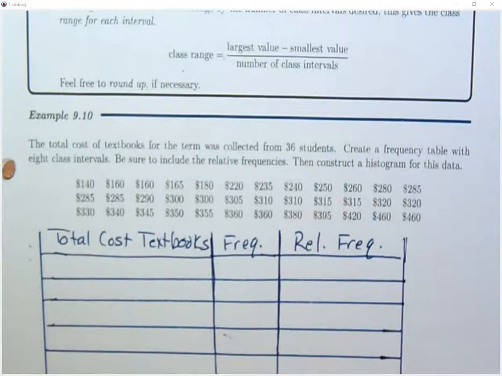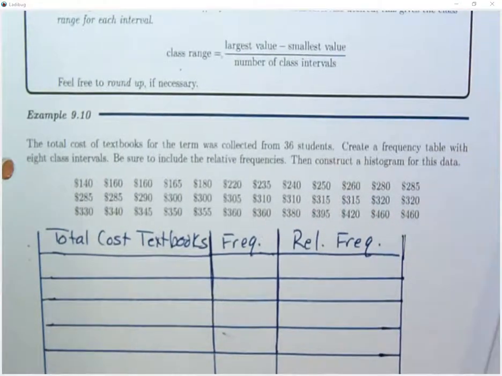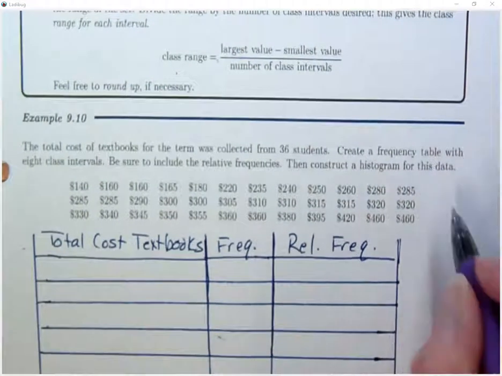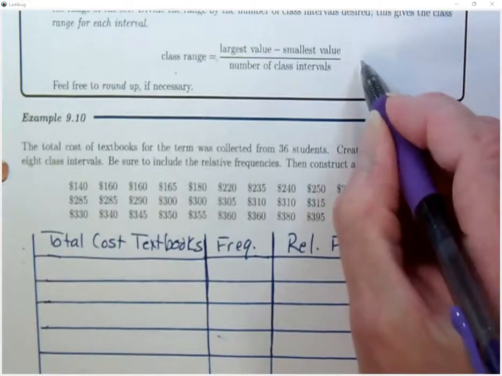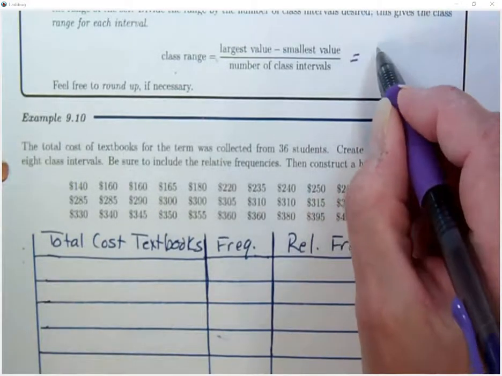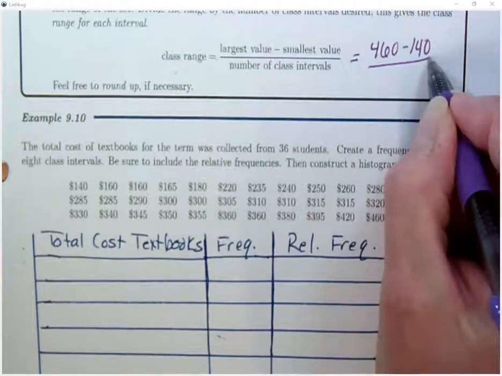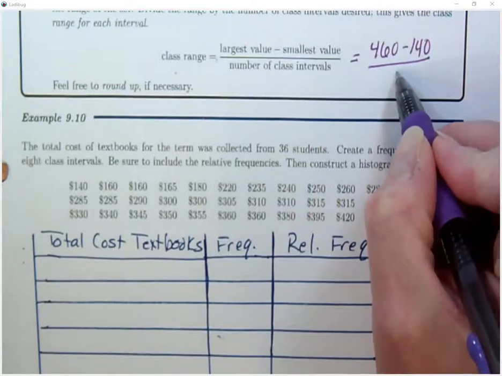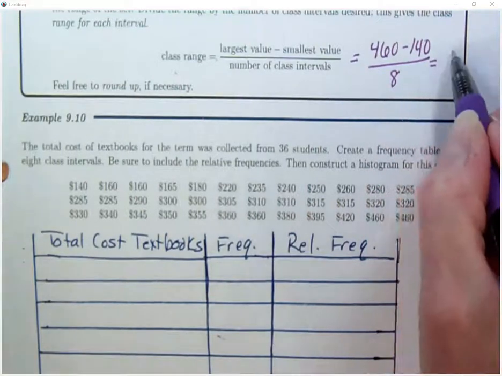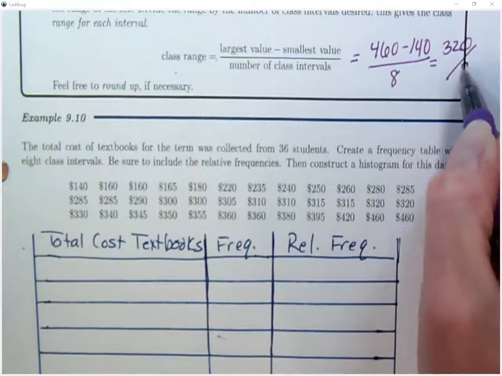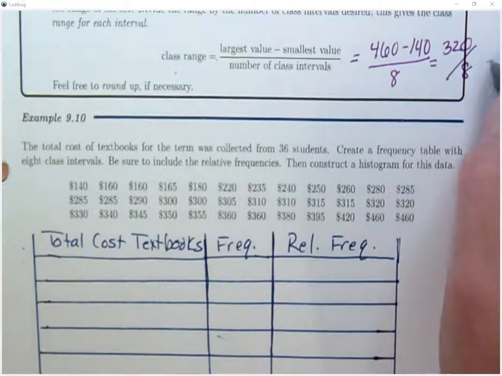But you take the largest value minus the smallest value. So we go ahead and figure that out. I think we have 460 minus 140. So we have 320. So I'm just going to write it right up here for this one. So we have 460 minus the 140. And then the number of class intervals, they wanted you to divide by 8. And when we do that, we get 40.